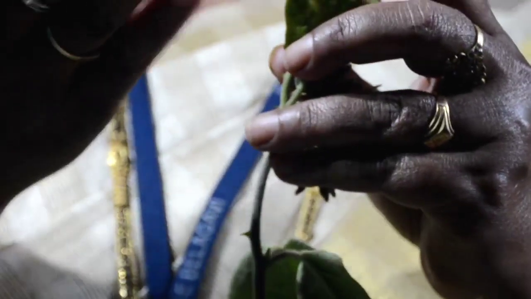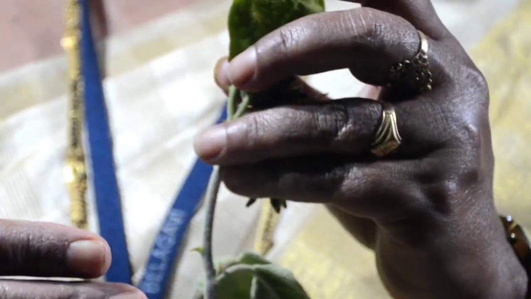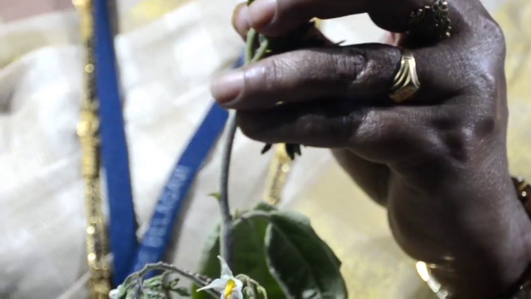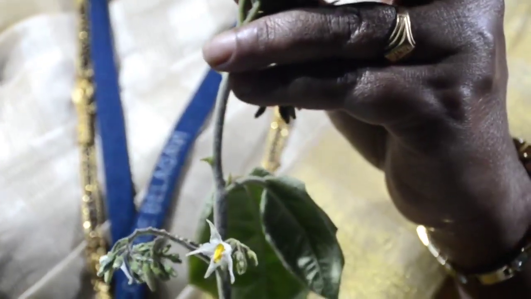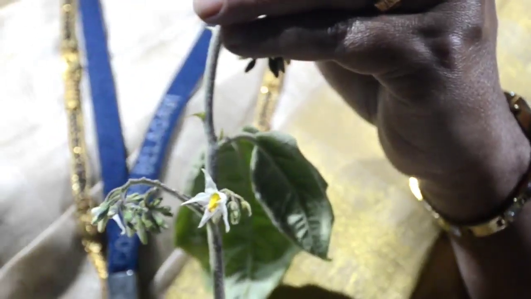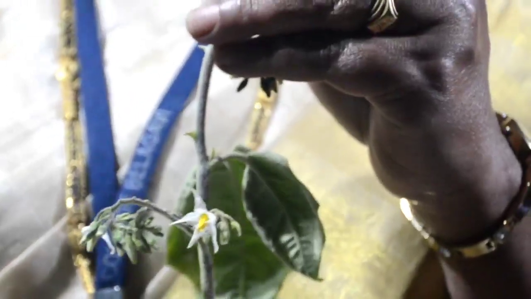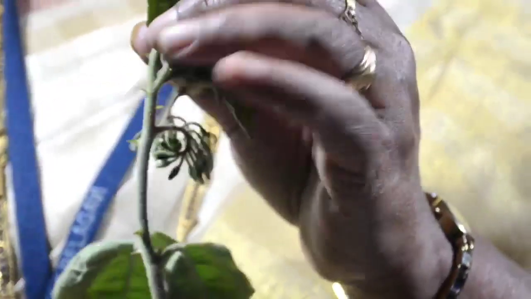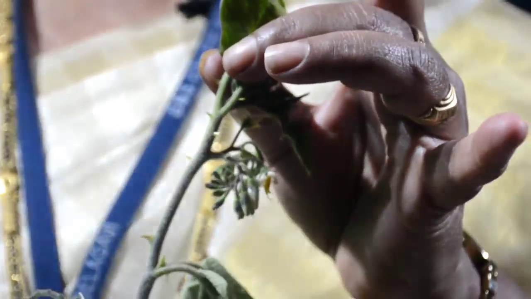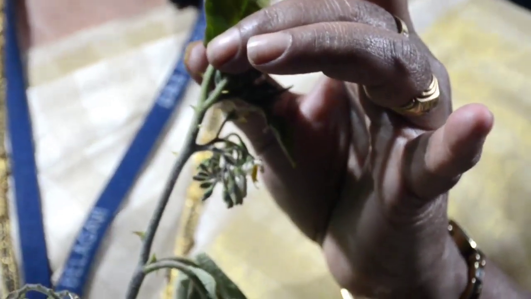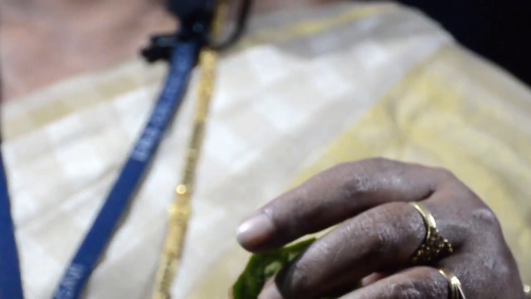To see the internal structure, you need to take a transverse section or vertical section of the flower. Then only you can make out the arrangement of the ovules inside the ovary. It is bicarpellary and the stamens are epipetalous in nature. With this, I'll conclude family Solanaceae. Thank you very much.